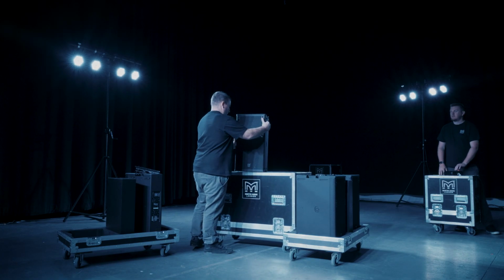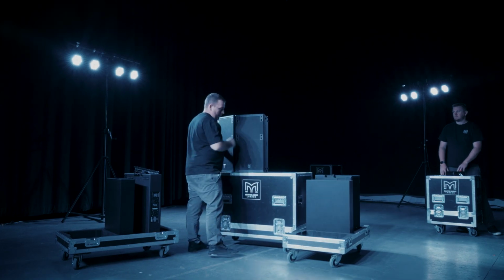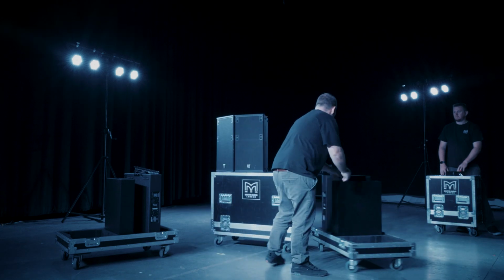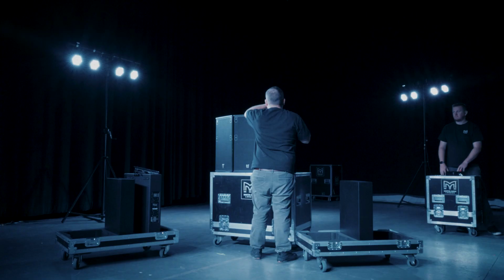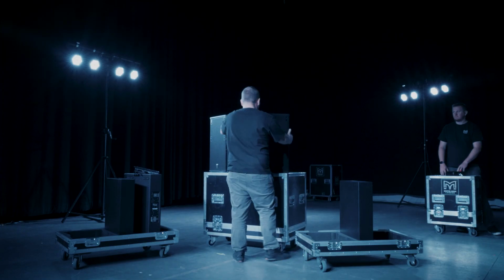To connect T12 cabinets together horizontally, place the cabinet so that the rubber skids fit into the adjacent cabinet. Please ensure you connect one cabinet at a time to ensure personal safety when deploying.